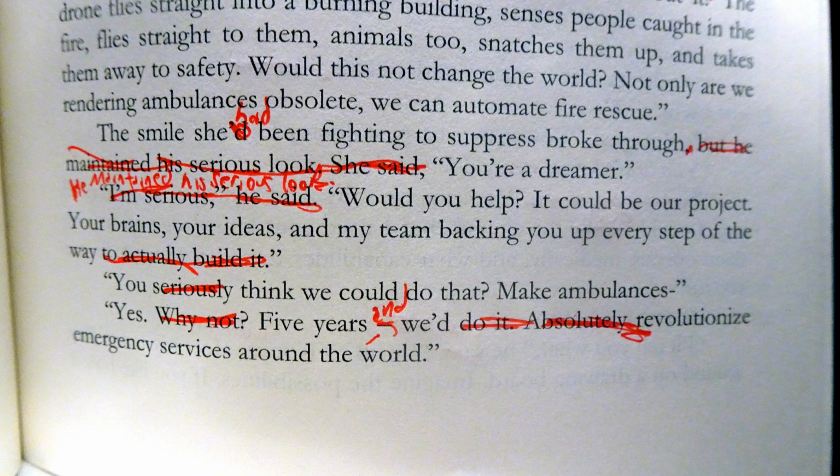Oh, one thing I have not talked about in this video is I'm getting rid of a lot of contractions, like the smile she'd been fighting to suppress. I don't really like contractions so much in narration. I think it sounds better to say the smile she had been fighting to suppress. There are still some cases where I will use contractions in narration, but generally I think it just sounds better to say would have instead of would've or whatever.